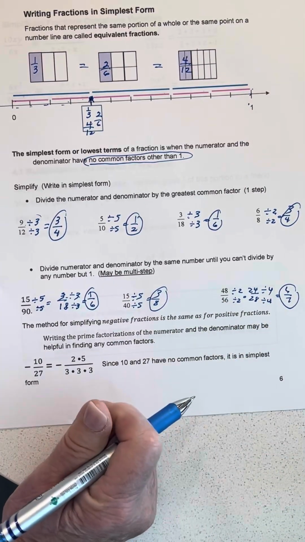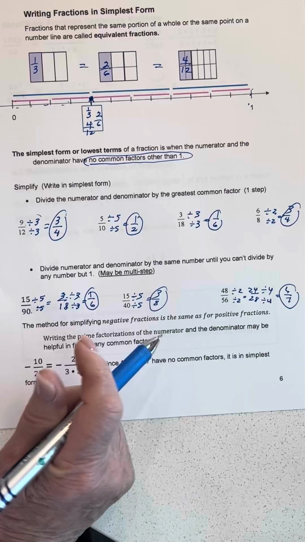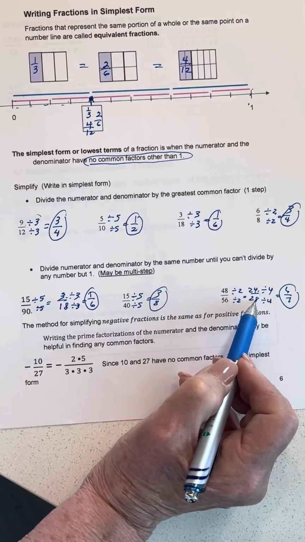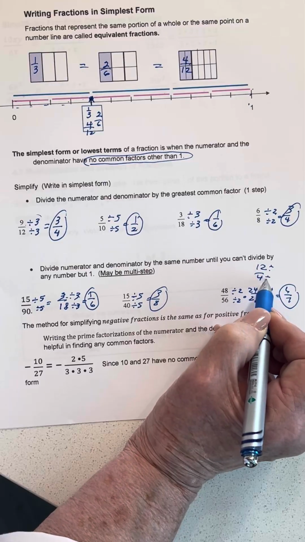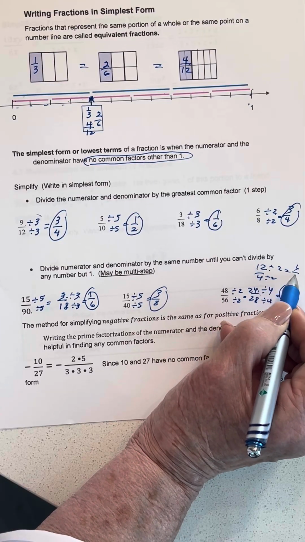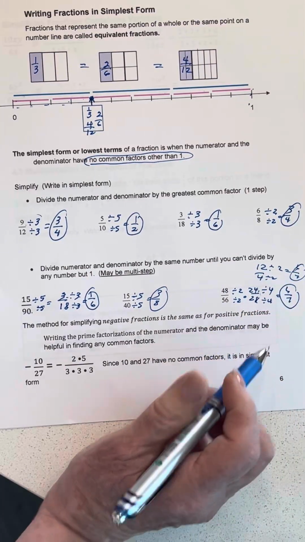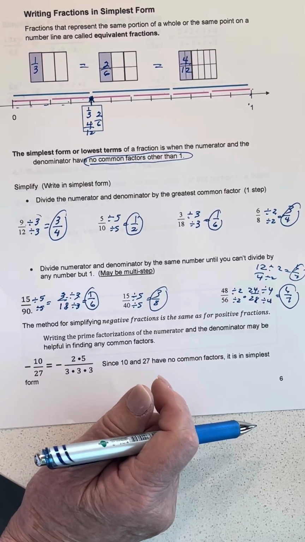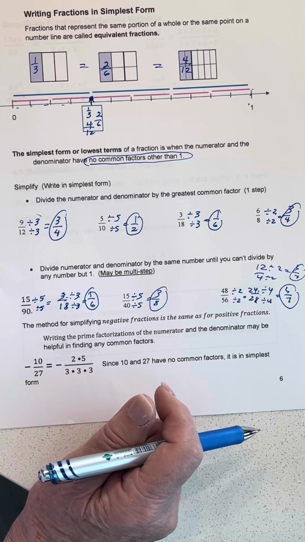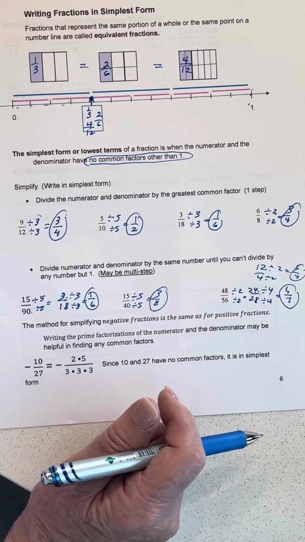So however you do those, you might have another step in here. You might divide both of these by 2, and you'd get 12/14, and then divide that again by 2, and you would get 6/7.